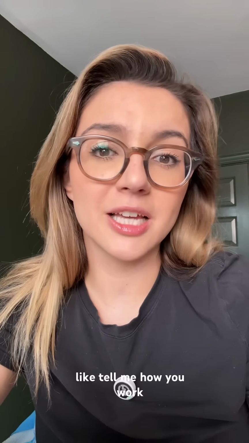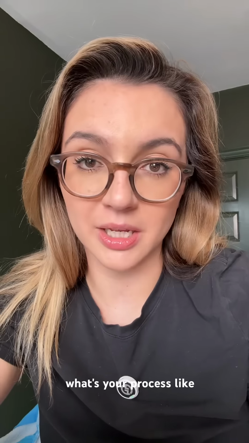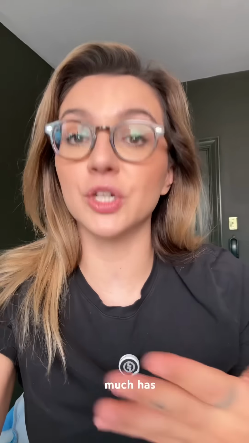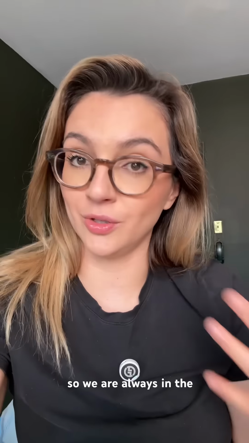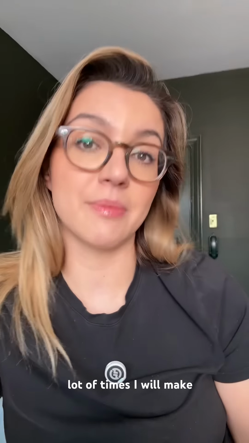So let's say you get asked, tell me how you work with developers. What's your process like? And you could say something like, well, my process changes from project to project, because it's true. It really all depends on how much has already been built. So depending on whether the functionality is new or has already been established, there are different ways of working that I fall back on. Often I'll loop developers in right at the beginning so we can have a brainstorming session. A lot of times I'll also put consistent meetings on the calendar so we are always in the loop. And then towards the end of the project, I will make sure that we have really frequent stand-ups so that we're all really aware of the process.